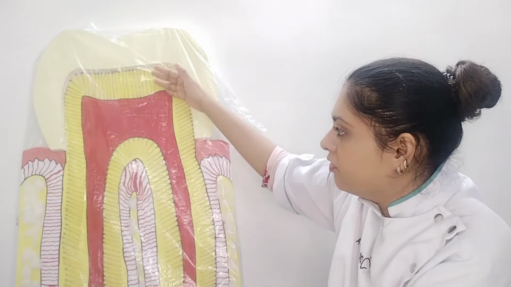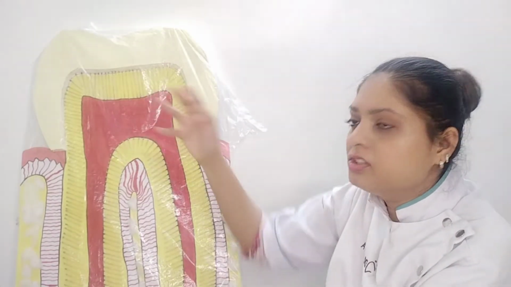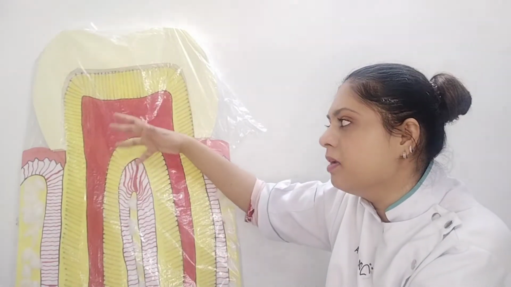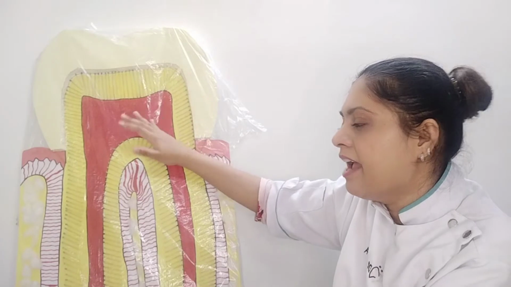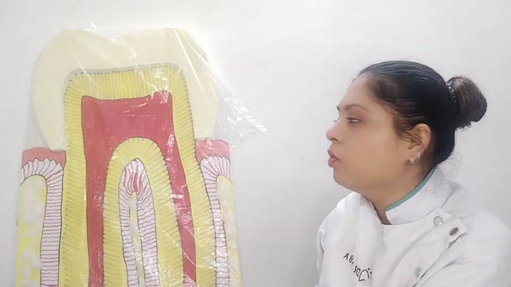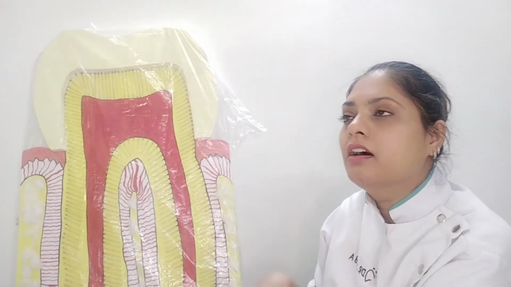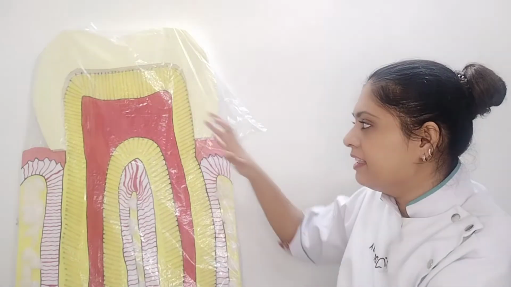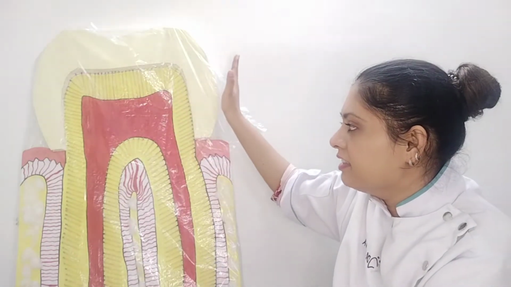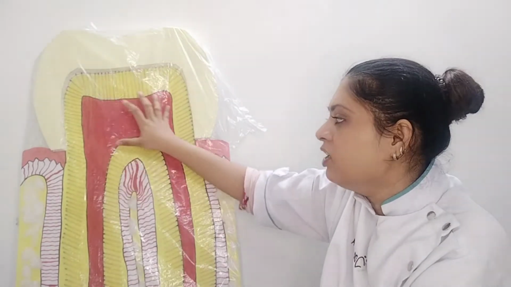Next we come to the pulp. The third layer is the pulp, which is the core of a tooth, as it has all the sensations, the innervation, the blood supply, the nerve supply, everything intact in the pulp. So whenever you have pain in your tooth, it is basically the cavity or the trauma, whatever the reason, touching your pulp, causing infection or swelling inside your tooth.